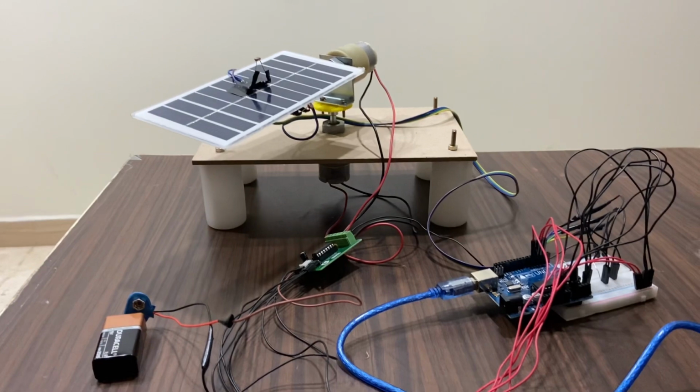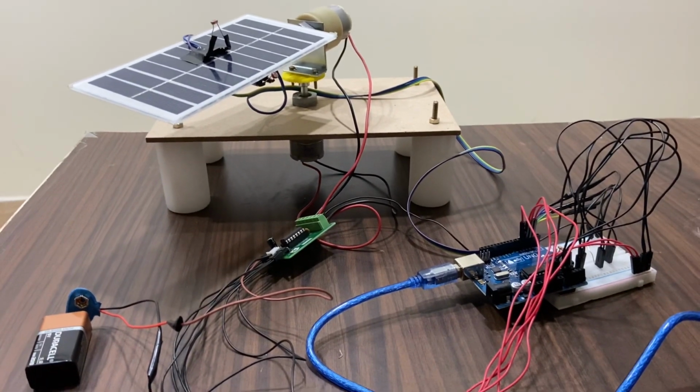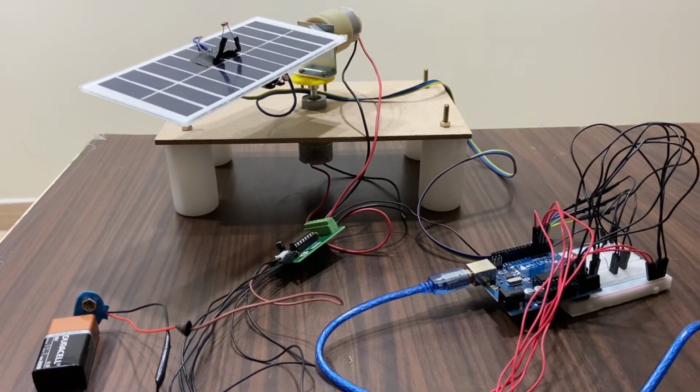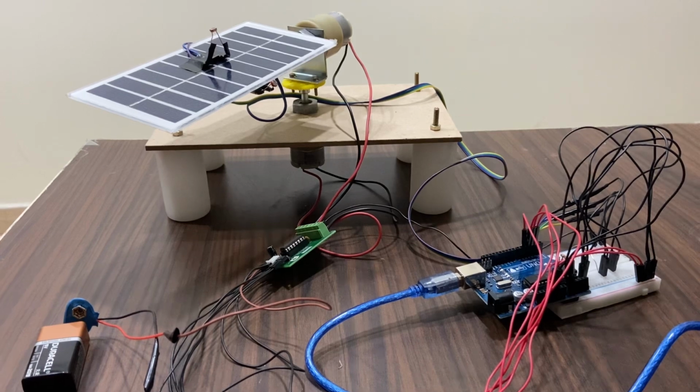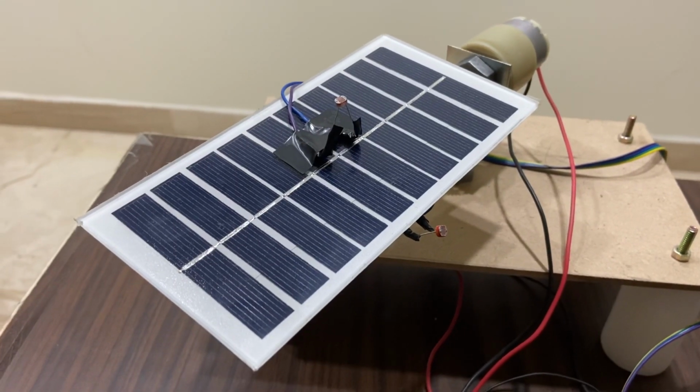Now, this one you guys are seeing is an active and dual axis solar tracker, as it uses a controller and light sensors and moves on both horizontal and vertical axis. Now, I'll explain each of the components one by one. Now this is a solar panel.